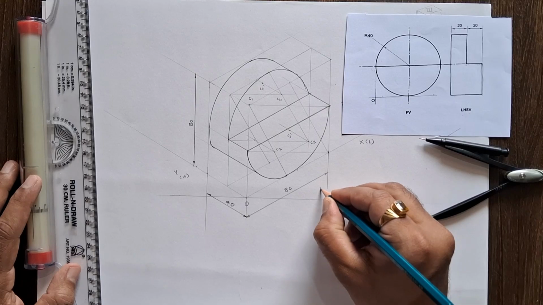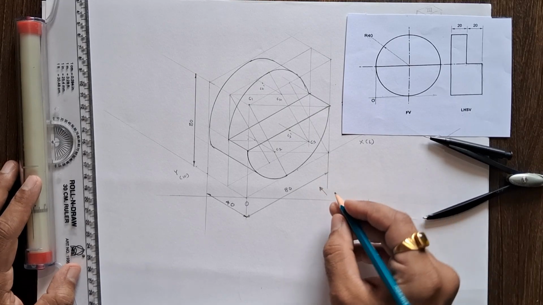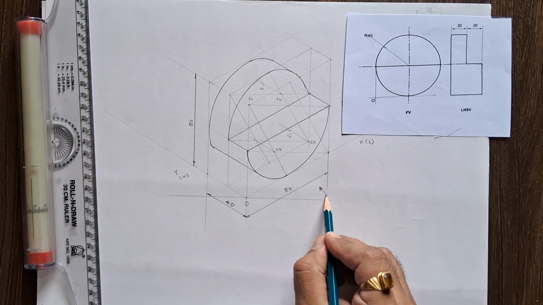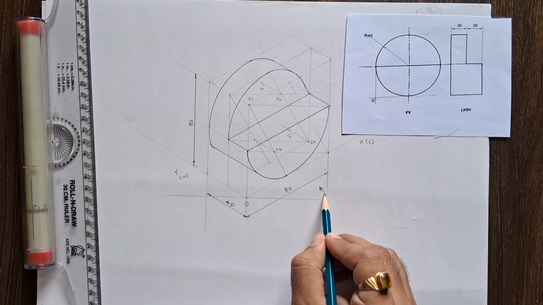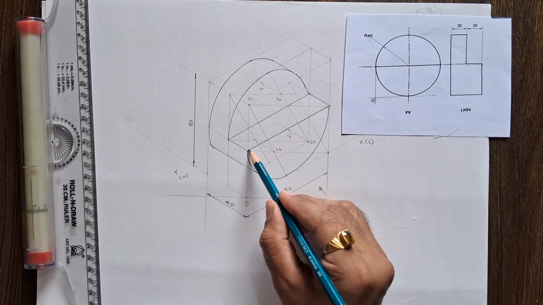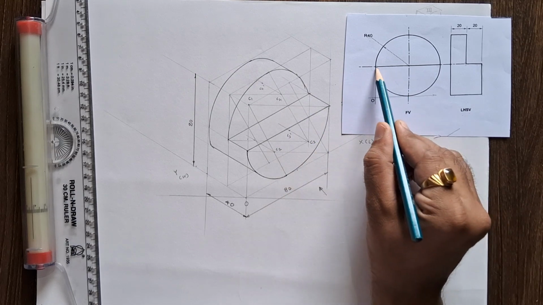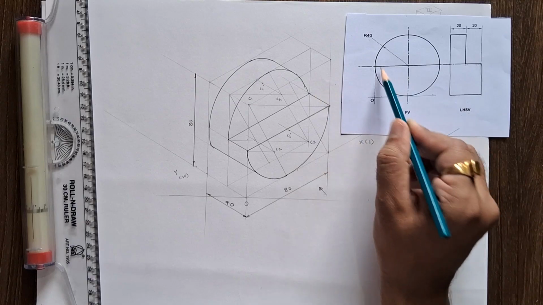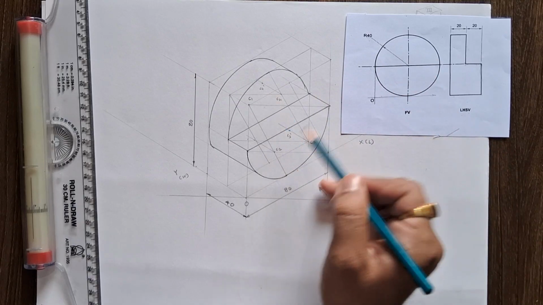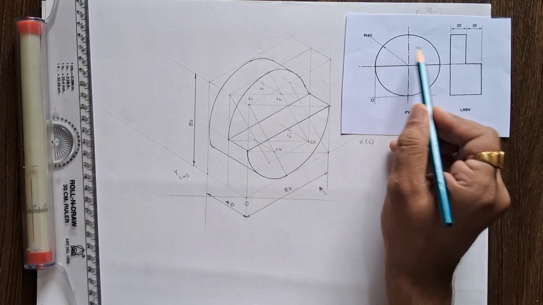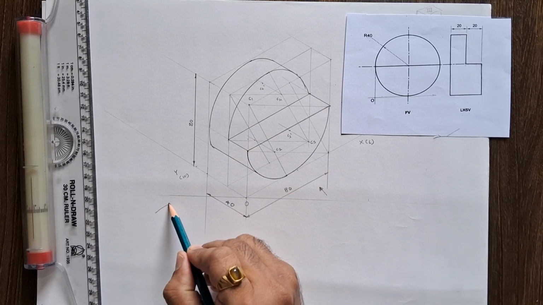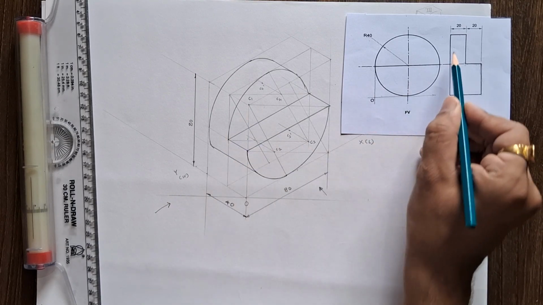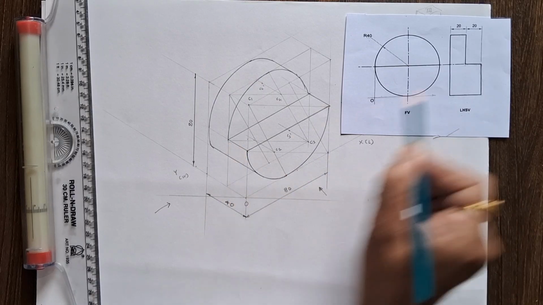When the observer is looking from this direction, this is the observer position. Observer is standing here, and from this direction we get the front view here. You can see this edge. This is a flat surface. So the flat surface position is here. The bottom half circle and top half circle. With the help of these two half circles, we get the full circular part. And when we look at this object from the left hand side, we get this profile, and this edge position is here.